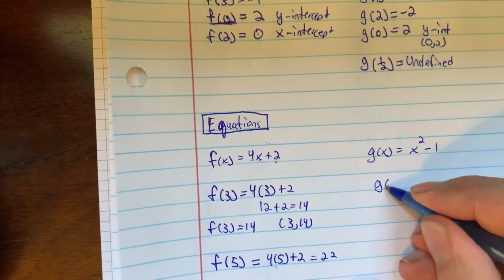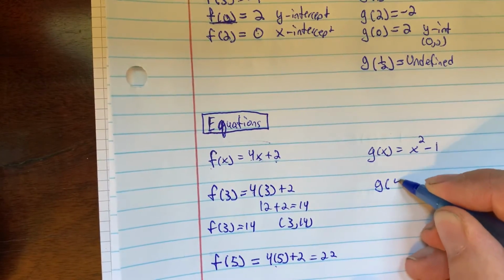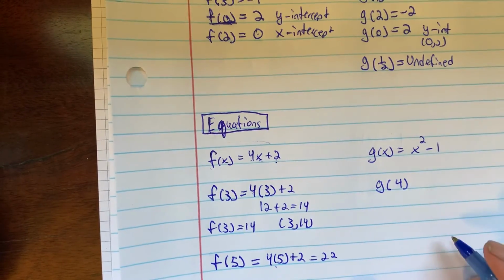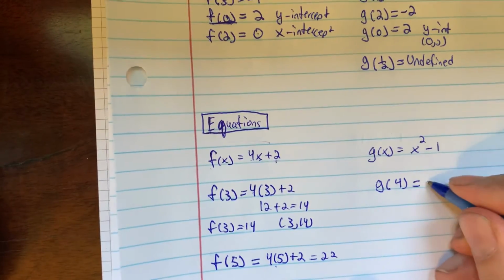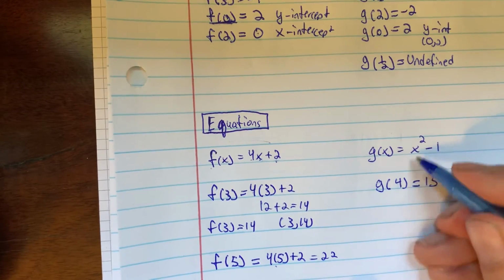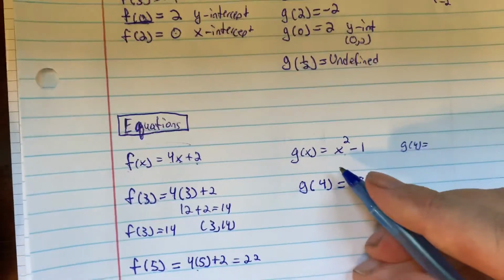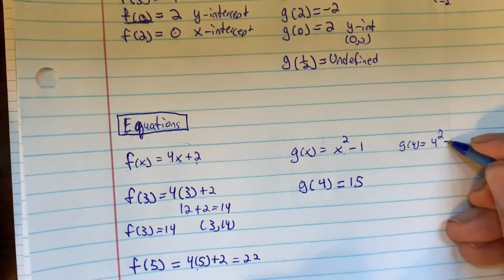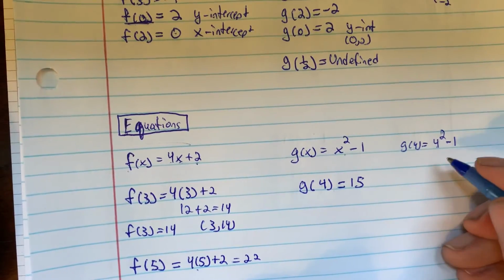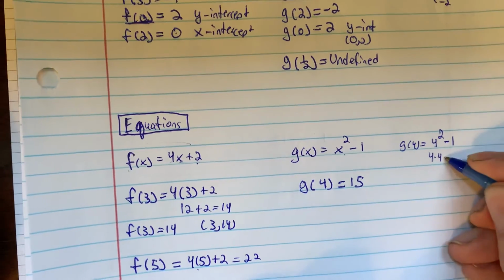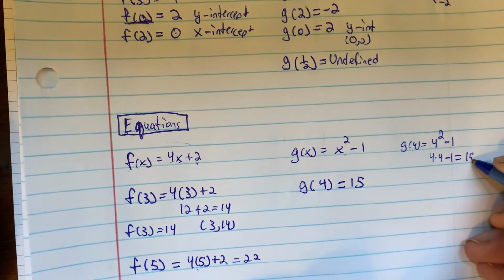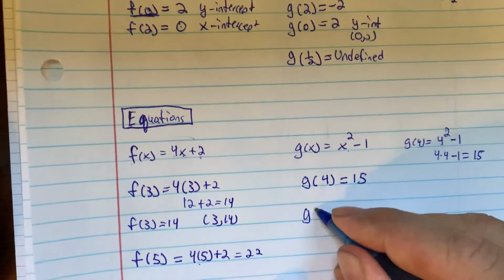Try a couple on your own here. What is g of 4? And hopefully you can get that. Hopefully you all got g of 4 was 15. And because that's when you put in 4, the rule is we will do 4 squared minus 1. 4 squared means 4 times 4. And 4 times 4 is 16. Minus 1 is 15.